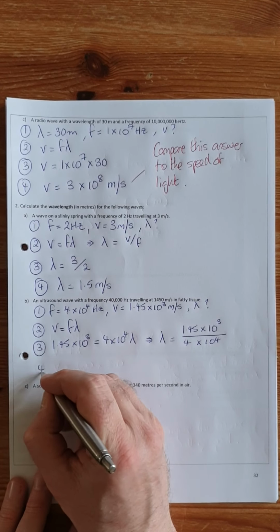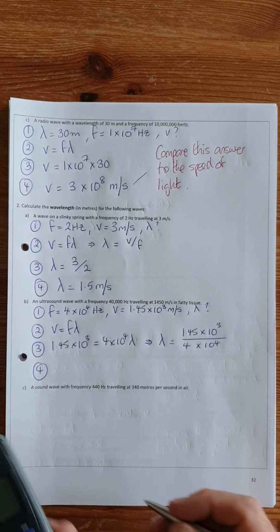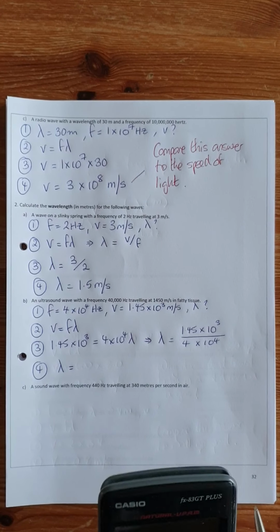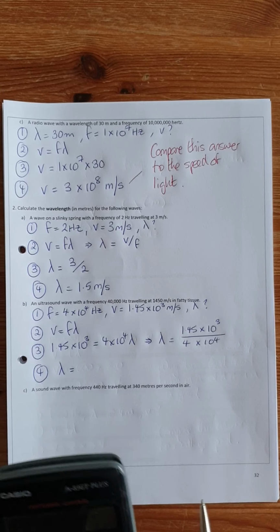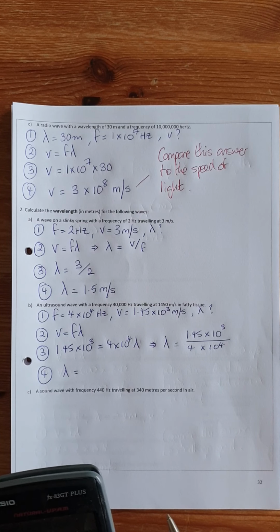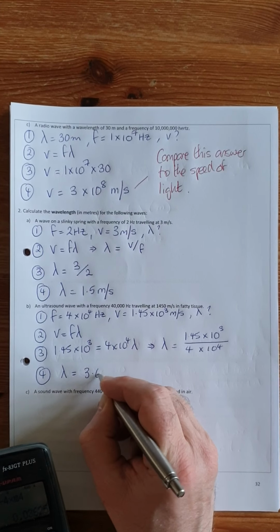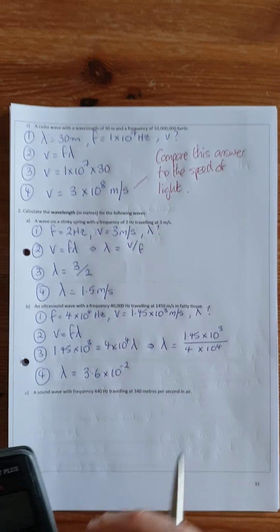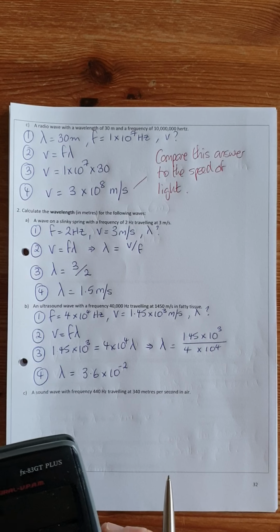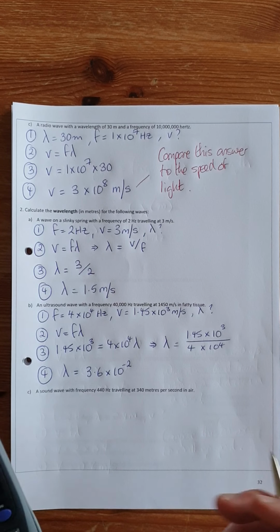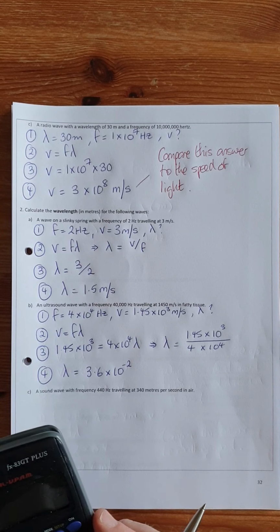Now the power of the standard form is going to become very clear when we want to look at our answer. First thing I'll do is, as usual, I pop that into my calculator and I do the calculation, and it gives me an answer of 3.6 by 10 to the minus 2.